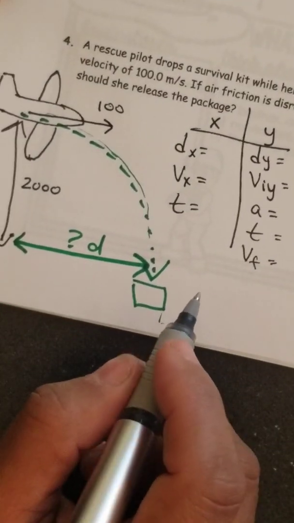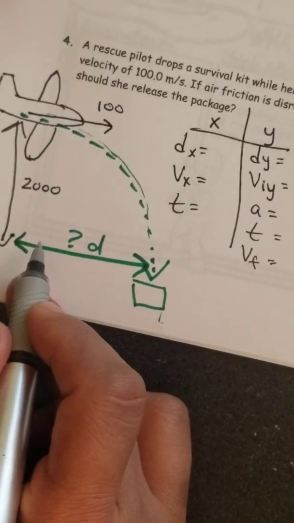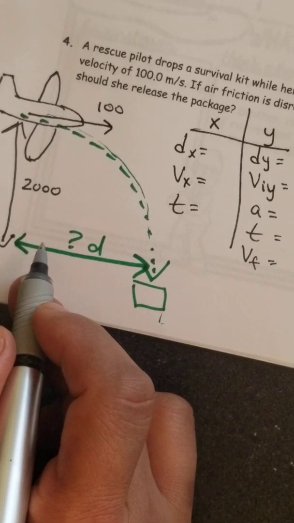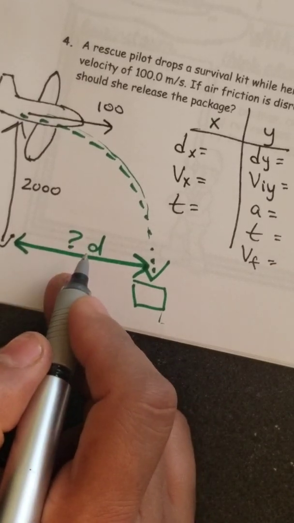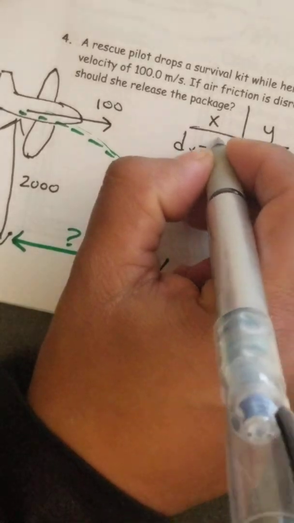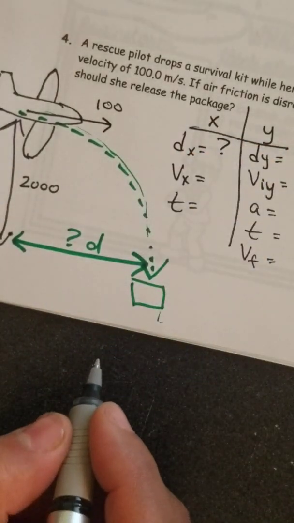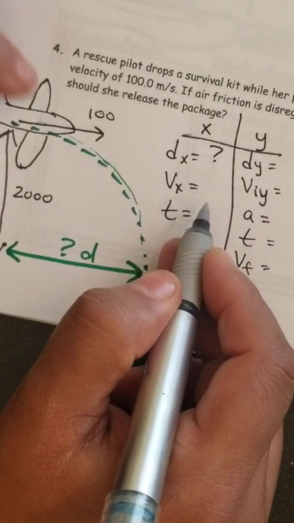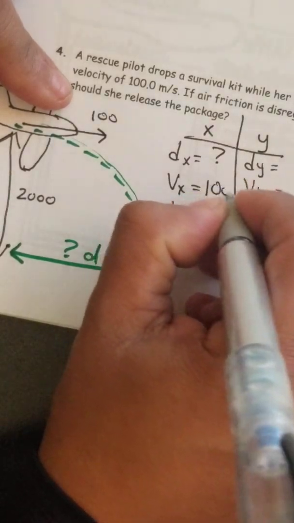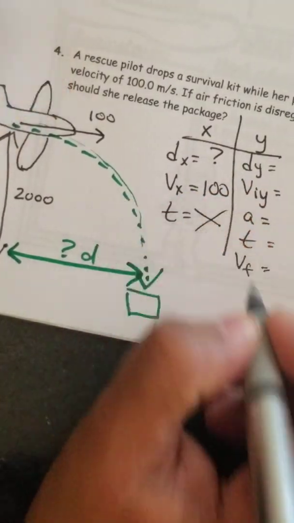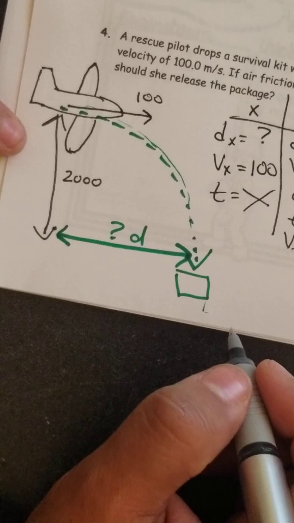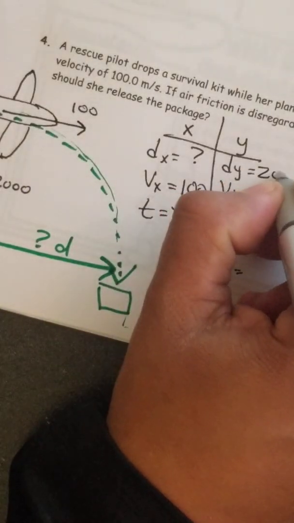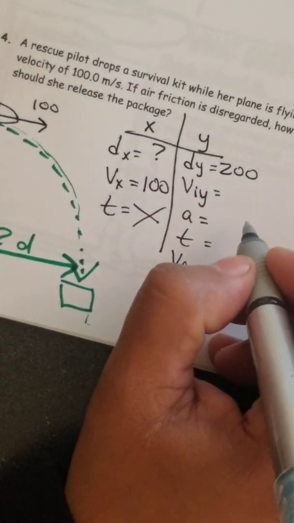Okay, now let's go ahead. This is what I'm looking for. Do you see my arrow is a horizontal arrow? So that is my X distance, question mark. Do I know the X velocity? Yes, 100. Do I know the time? No, I do not. Do I know the distance on the Y? I do, 200. Do I know the initial velocity?